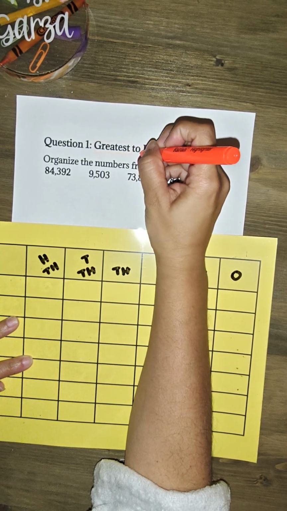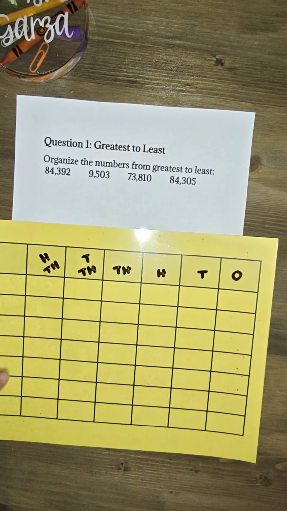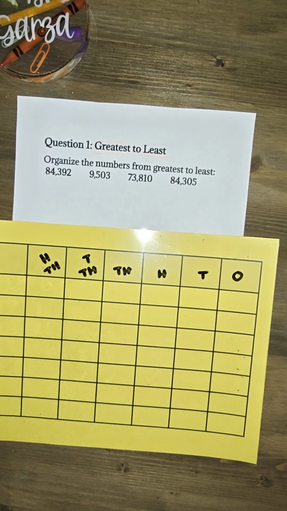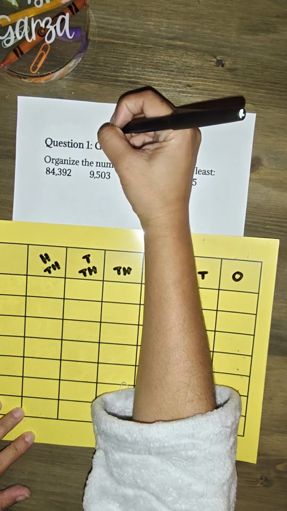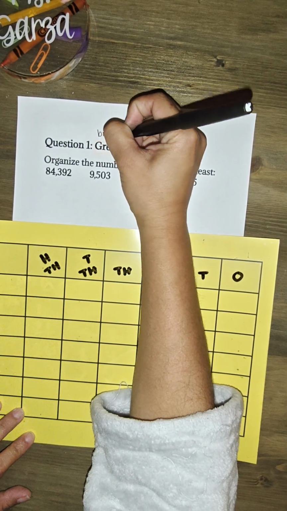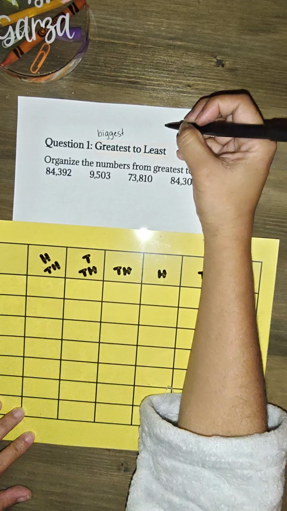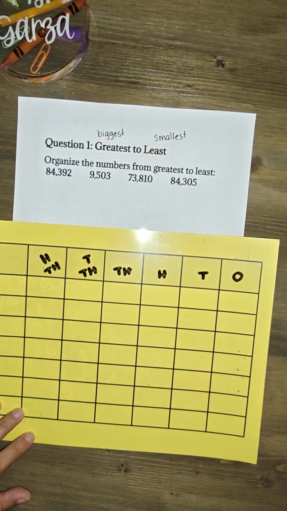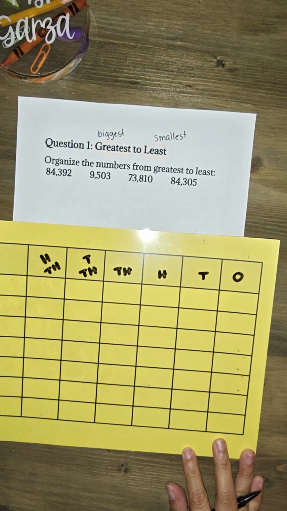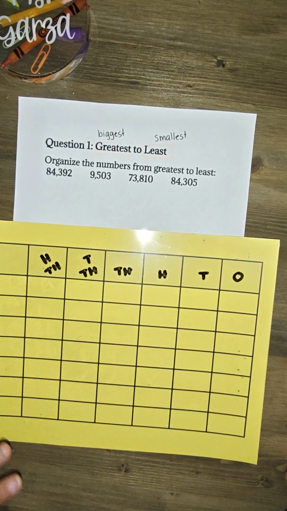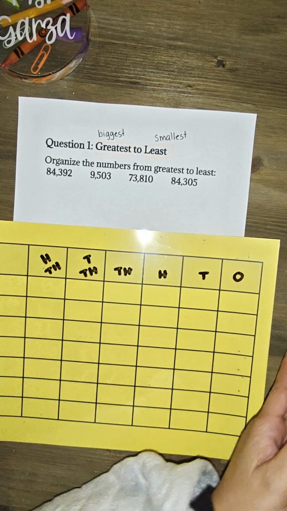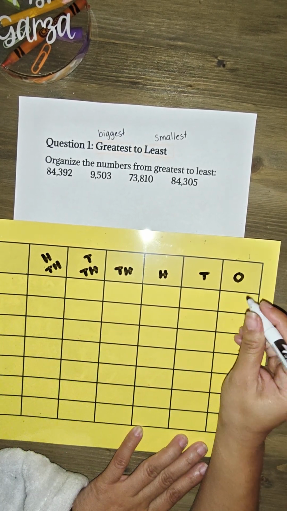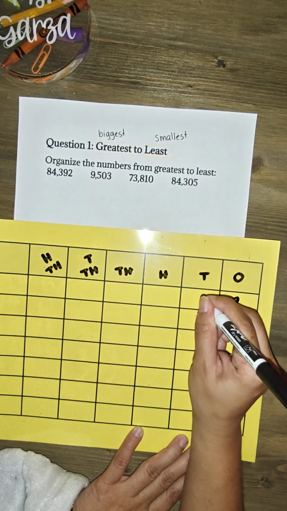All right, so some vocabulary today is going to be the word greatest and the word least. The word greatest is just a fancy word for biggest. And least means the smallest. Alrighty, so let's go ahead and organize all of these numbers on our supplemental aid here, starting always from the ending to the beginning so that we don't accidentally skip any numbers.